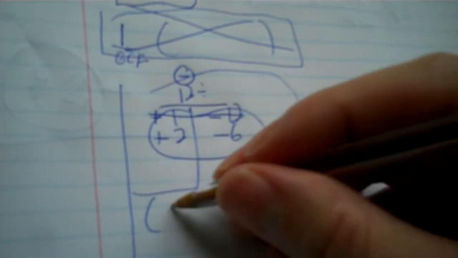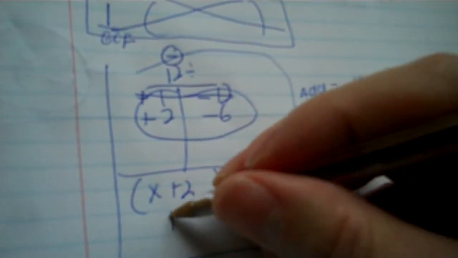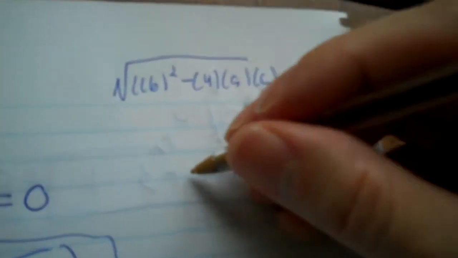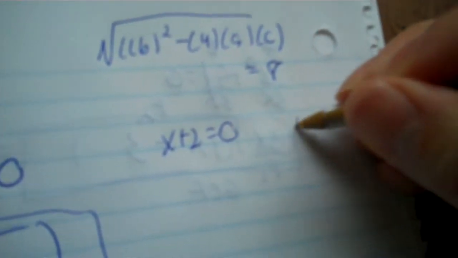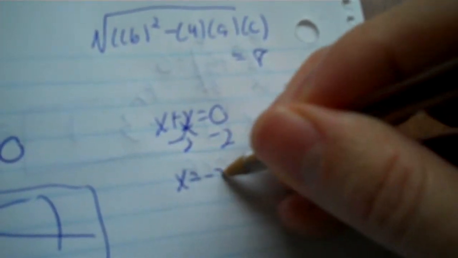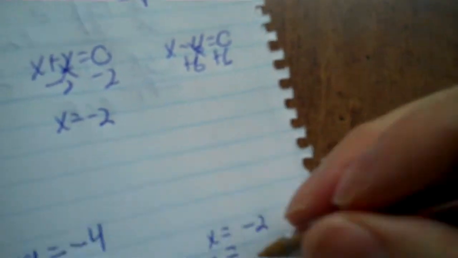Now, what's our a up there equal? Our a is just a 1, so we can drop the 1 as long as it's a 1 and just make 2 parentheses with x plus 2, x minus 6 equals 0. So f1, f2. And there was no GCF, so I didn't do it. Don't put the 1 down there. So x plus 2 could equal 0, or x minus 6 could equal 0. So I minus 2, I get negative 2. I add 6, and I get positive 6. Negative 2, positive 6.